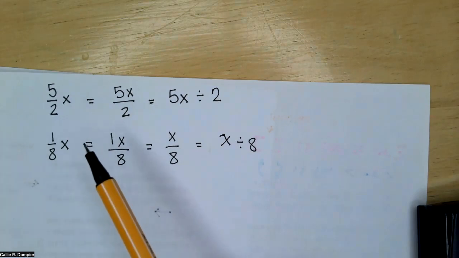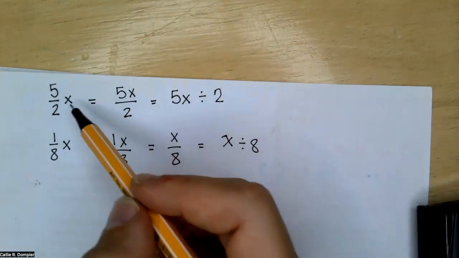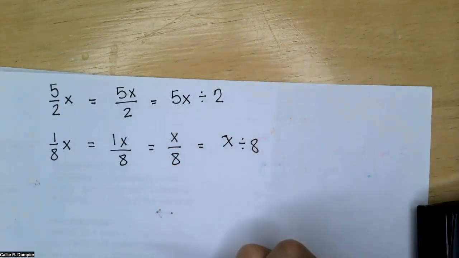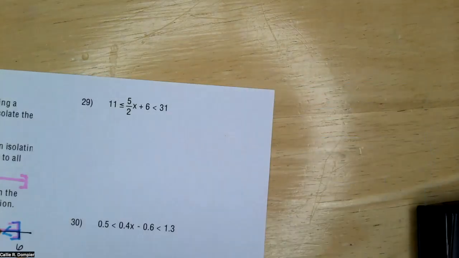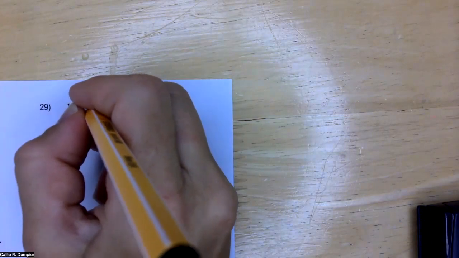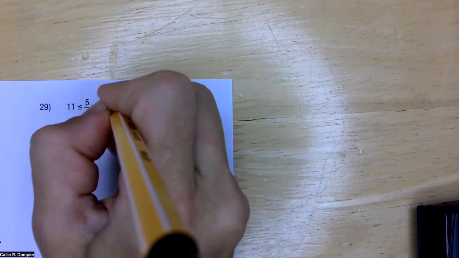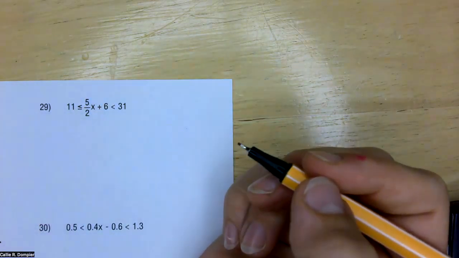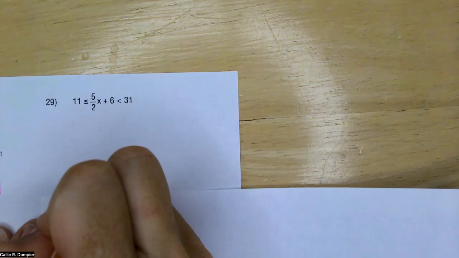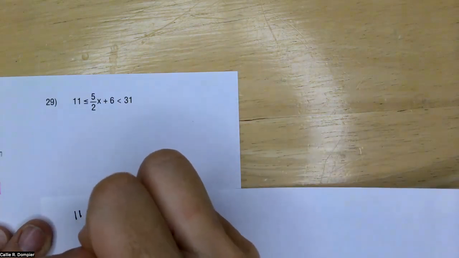Here we're saying x is being multiplied by 5 and then divided by 2. All right, 11 is less than or equal to 5x times 5 divided by 2 plus 6, which is less than 31. Okay? I should probably just write it down. X times 5 divided by 2.